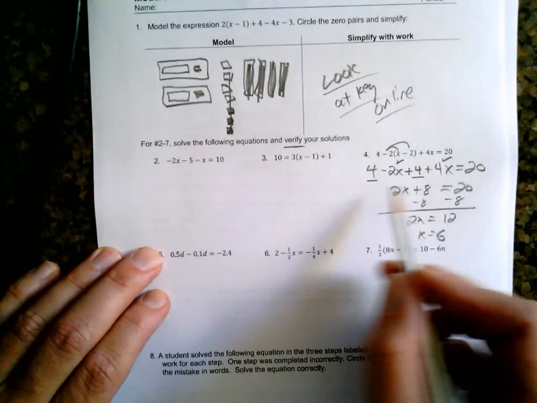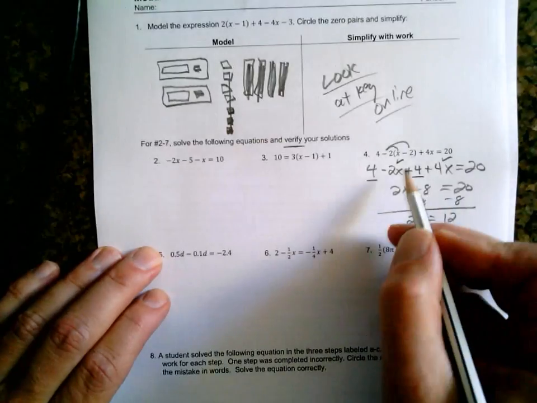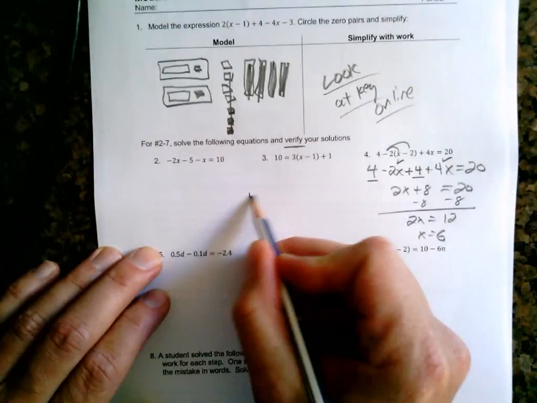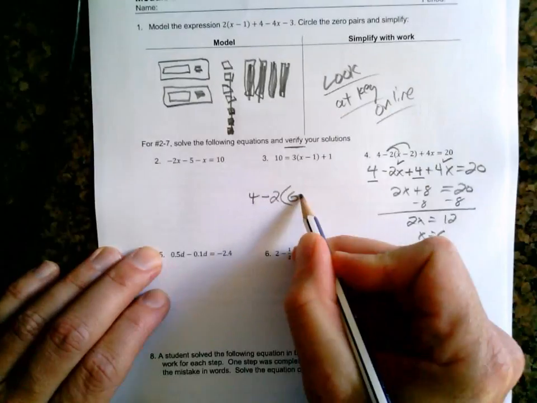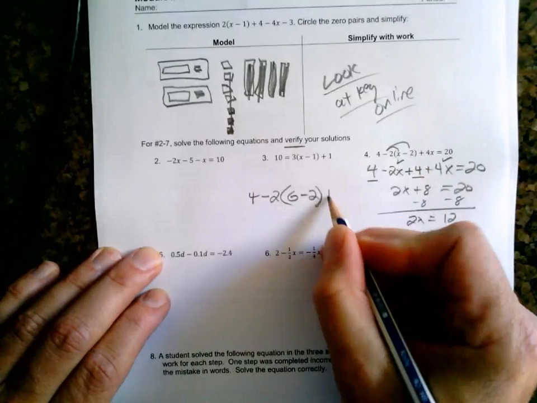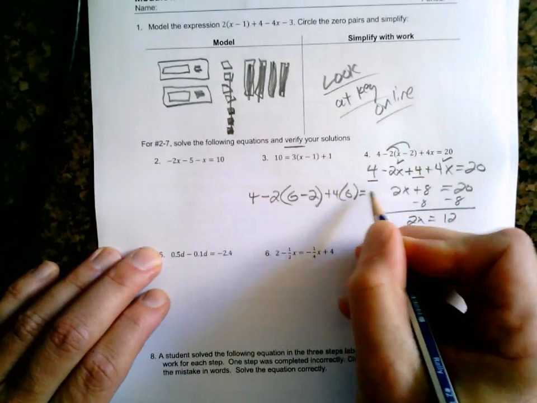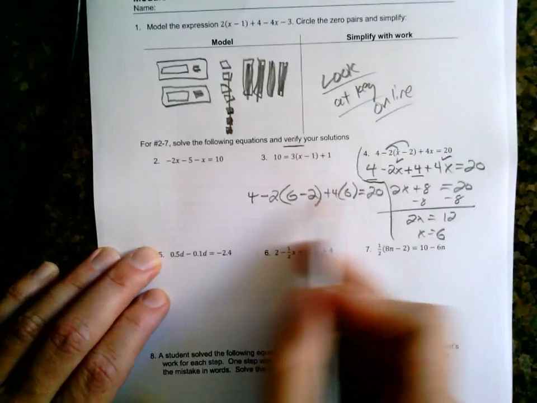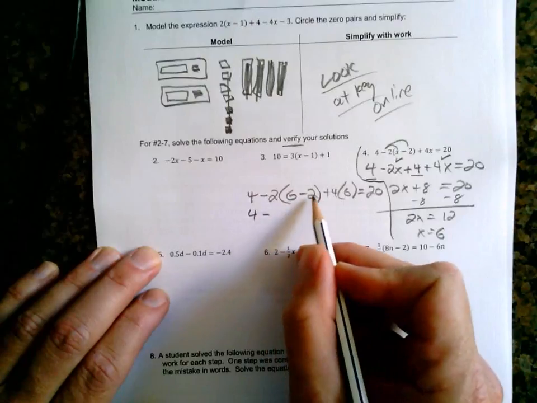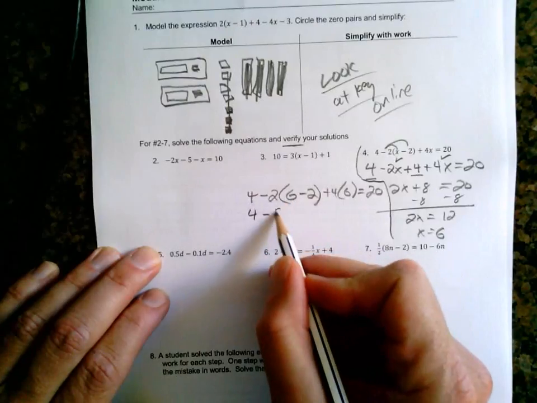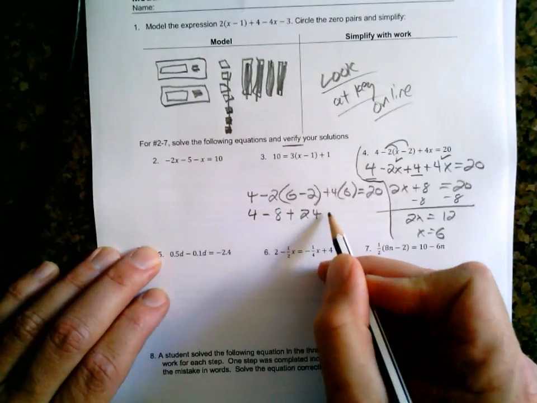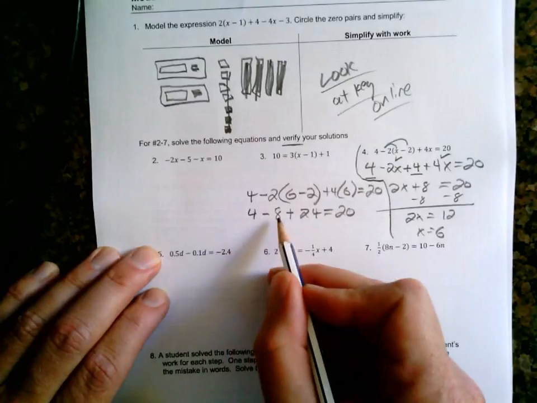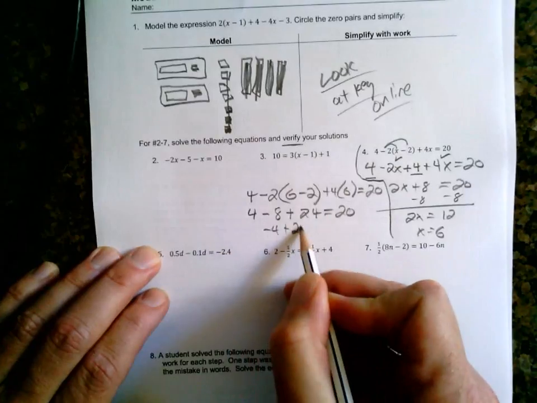So quickly, putting the 6 in here is the only place we have to do it. So 4 minus 2 parentheses 6 instead of x, minus 2 times 6, should equal 20. Simplifying all this, 6 minus 2 is 4, and 2 times 4 is 8, plus 4 times 6 is 24, should equal 20. There you go, minus 8 is negative 4 plus 24, guess what, that does equal 20.